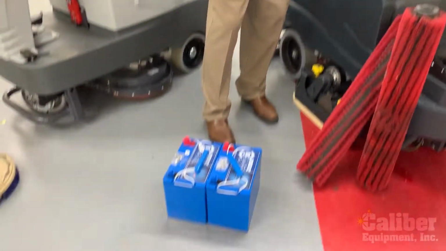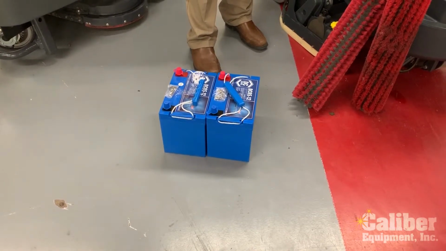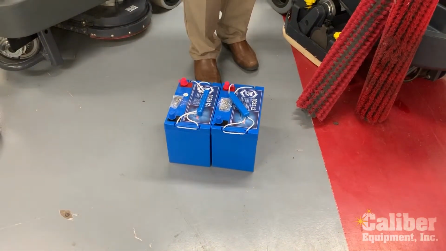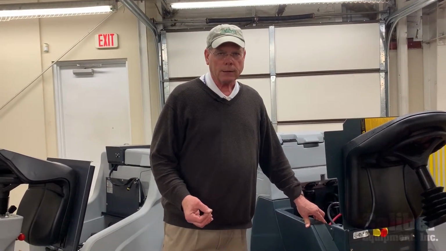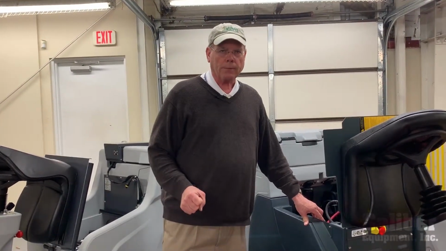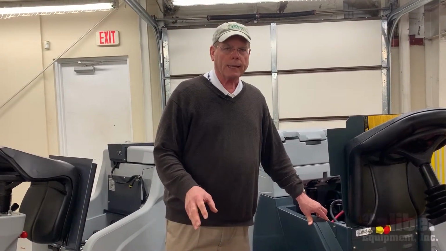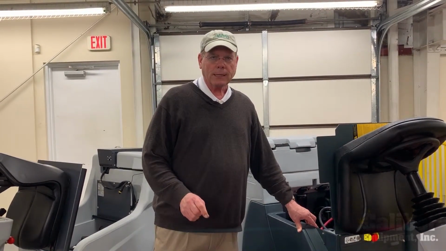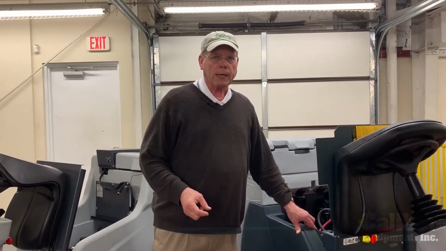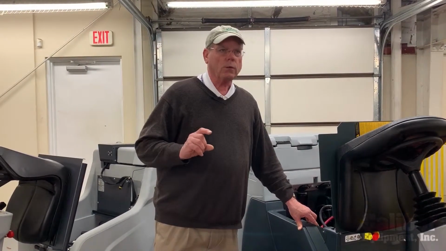AGM are sealed. You will not have any hydrogen gas leave that battery. You will not have to have a short cycle where your people are re-hitting the battery with a charge midday and creating a lot of heat. The gases will not leave the battery. As a result, you're not going to end up sulfating your battery because you've lost electrolyte that hasn't been replaced, and all of a sudden you're running your machine on a battery where only 50% can be used because of the loss of electrolyte inside the battery.